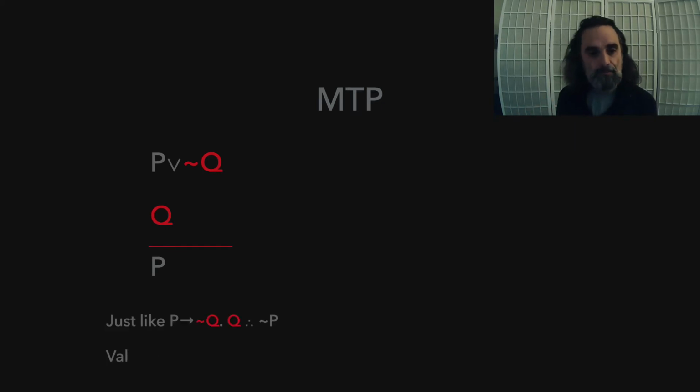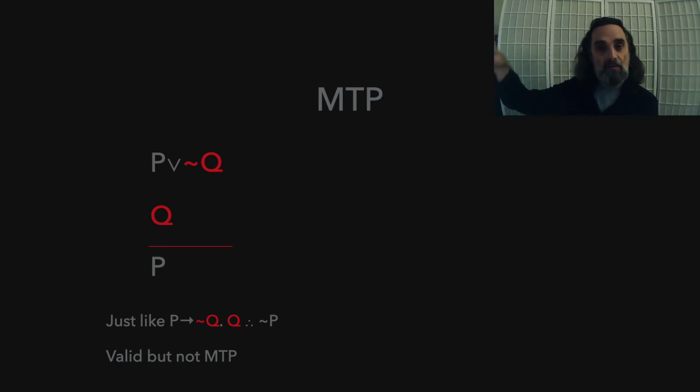So suppose you had P or not Q, and you also had Q. Could you infer P? Well, you could argue from those two to the conclusion. This is valid, but it's not MTP. This is just like the issue with MT. What we need for MTP is the negation of either side.